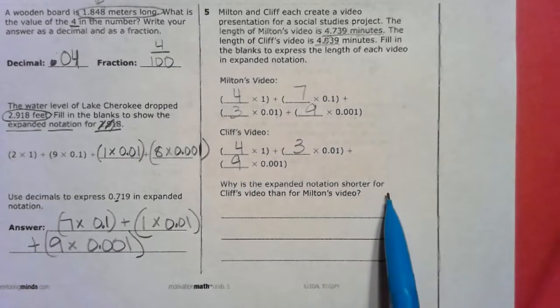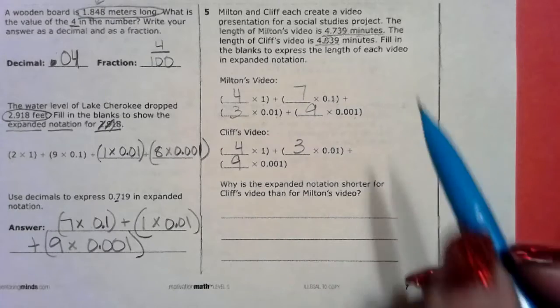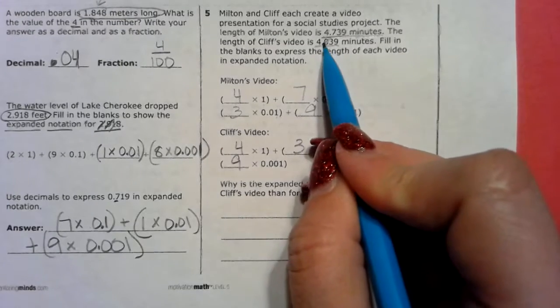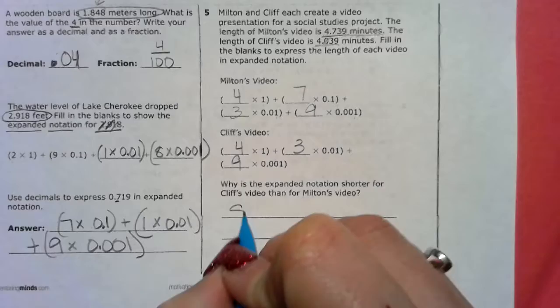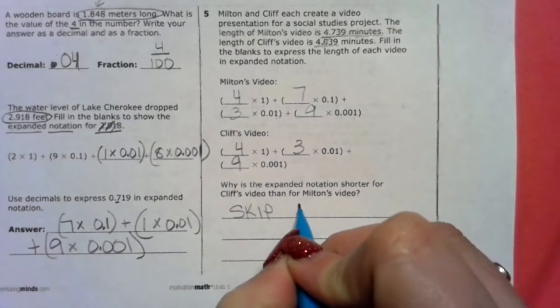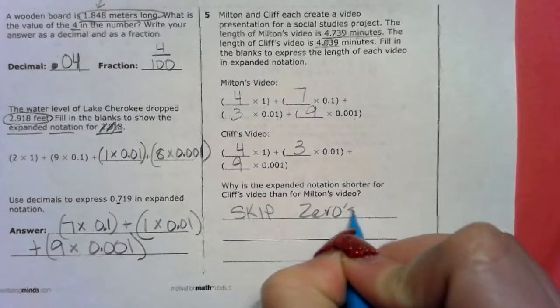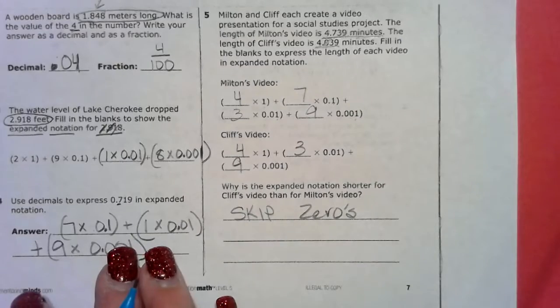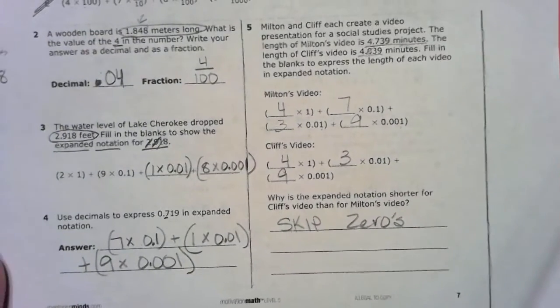Why is the expanded notation shorter for Cliff's video? Well, because when we have that 0 right there, we skip the zeros. So skip zeros. That's why it's shorter. Okay, because anything times 0 would be 0.